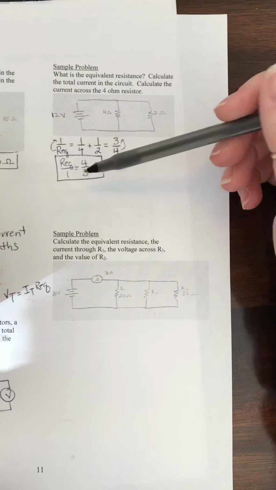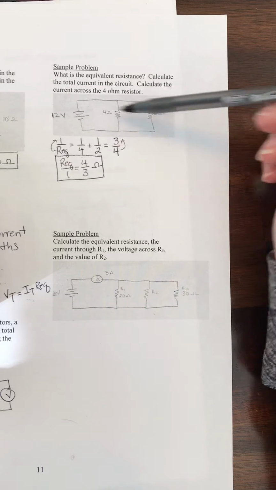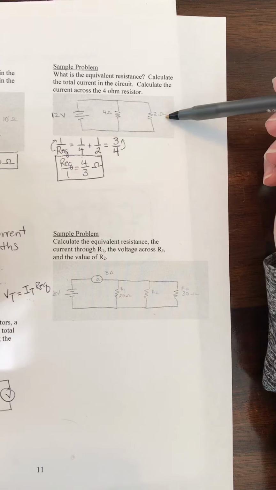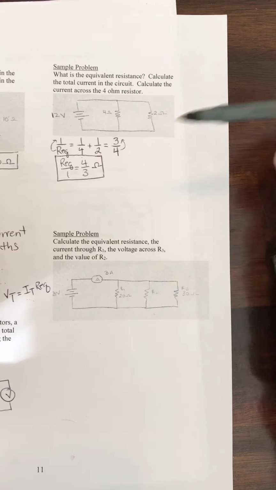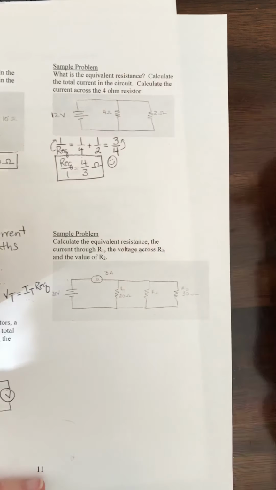Okay? Now, how do you know if you're right? Req is always smaller than the smallest resistor. Okay, so here my smallest resistor is 2. 4/3 or 1 1/3 is smaller than 2, so I know that I'm right.